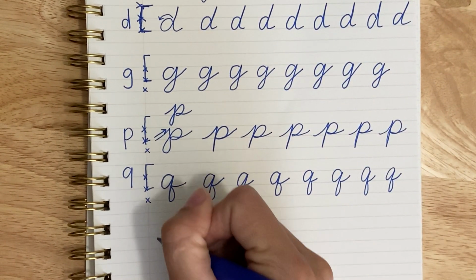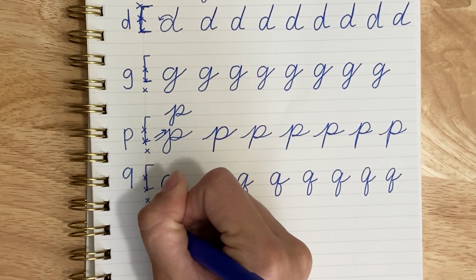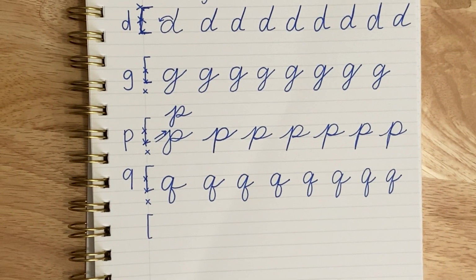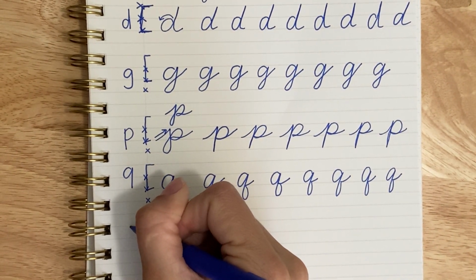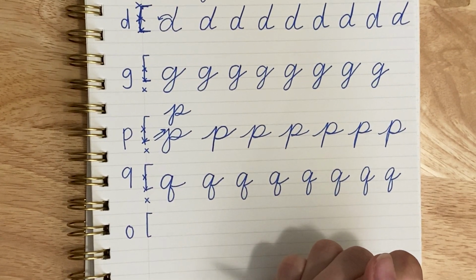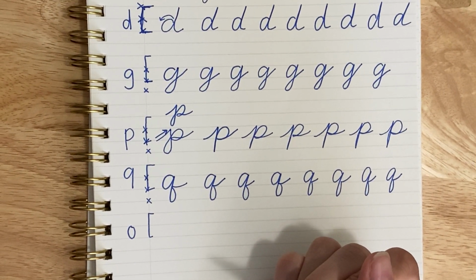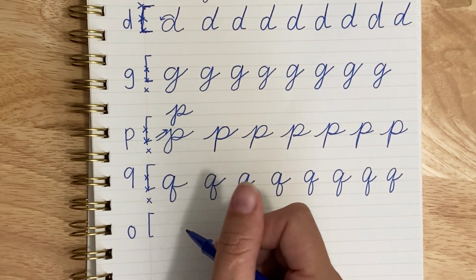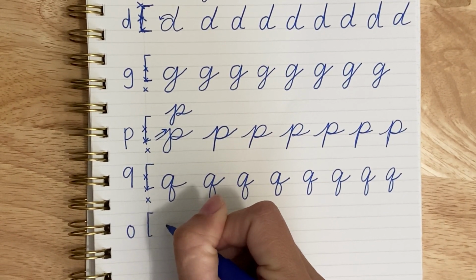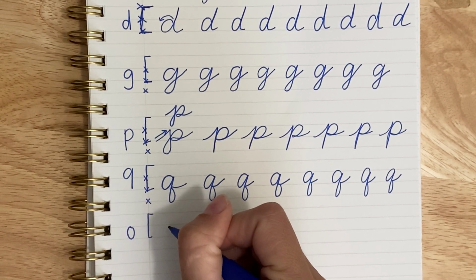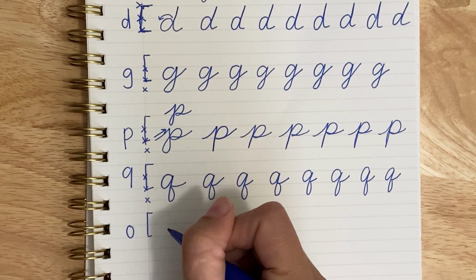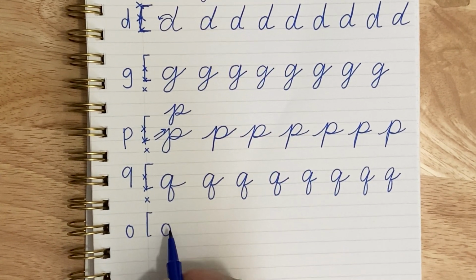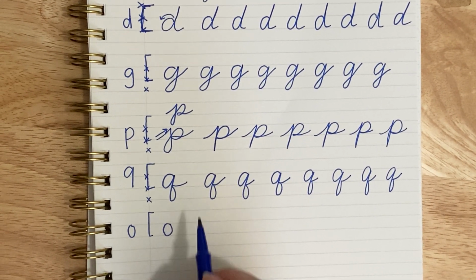The last one is an O. If we were to write a lowercase o in print, we would just go like that, right? In cursive, the lowercase o's got a little flair on it, okay? It's got a little something special. We're gonna start at the midline, down to the baseline, almost like we're doing a print O. When you come back to the top though, that's where the flair happens.